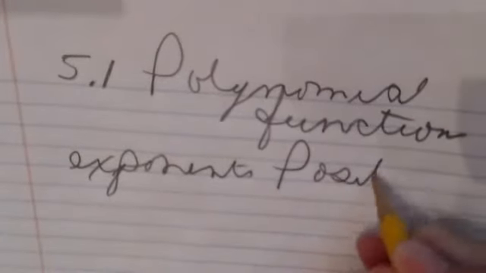Okay, today we're going to talk about polynomial functions in sections 5.1 and 5.2. We won't get to all of it, but we'll talk about rational functions. Now, for polynomial functions, we've got a few definitions we need to pay attention to. The first one: in polynomial functions, the exponents are positive integers. The exponents must be positive integers if it's going to be a polynomial function.